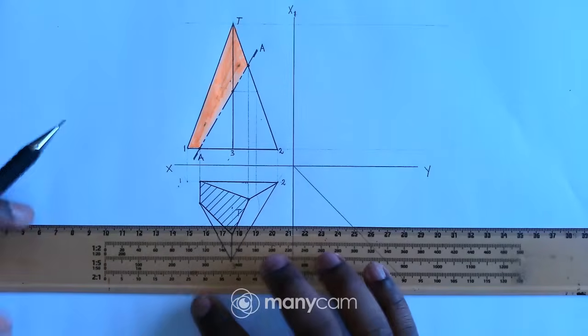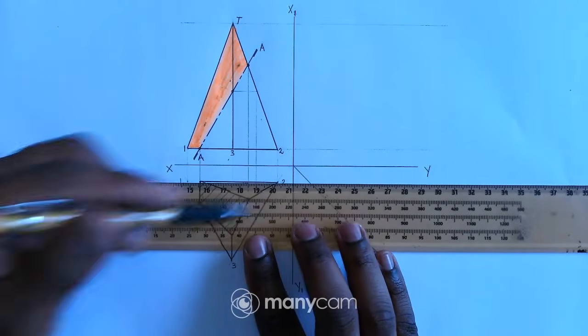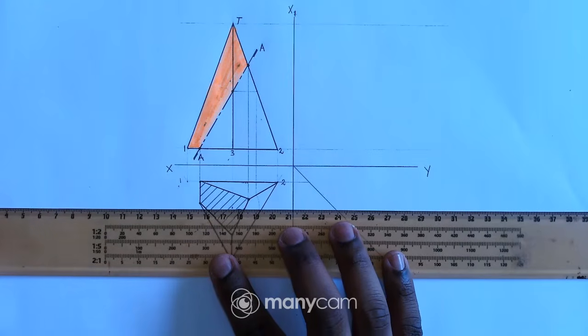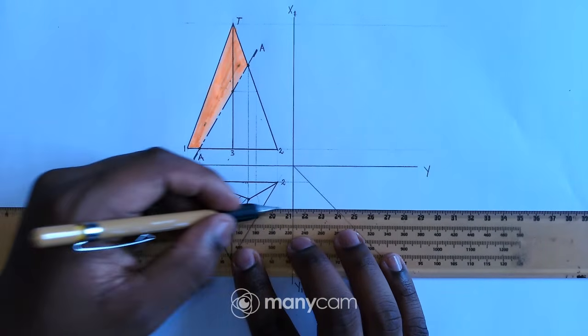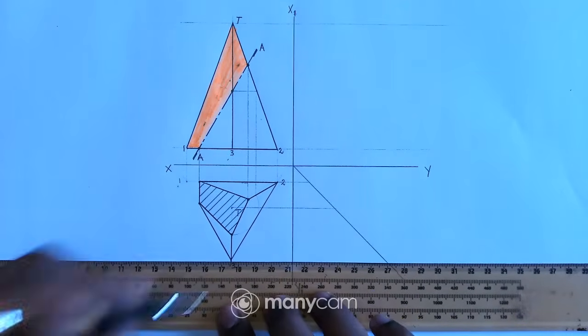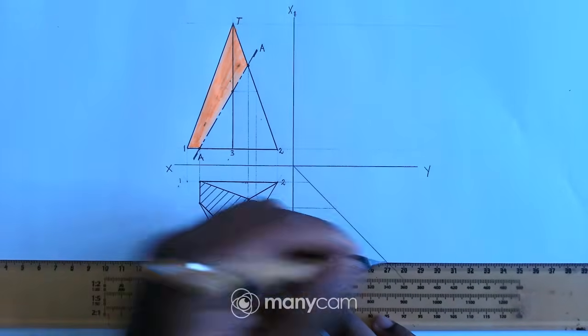So I'll have to project all the points to our 45-degree line there. Point T, remember, is here. So I'll just project the point to our 45-degree line, and also point 3, like that.